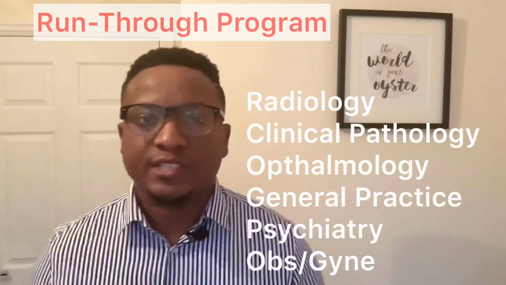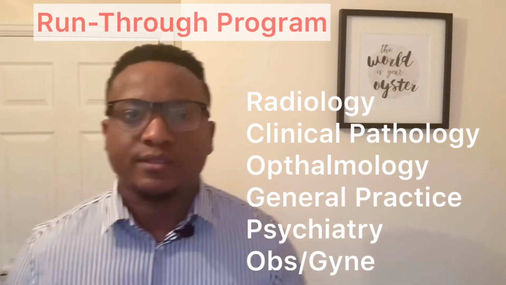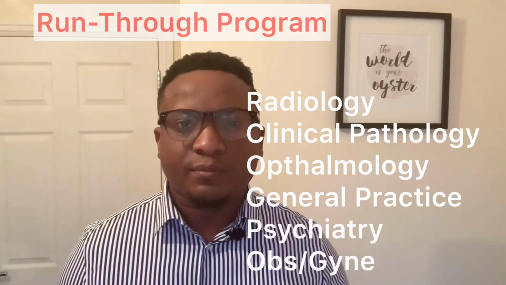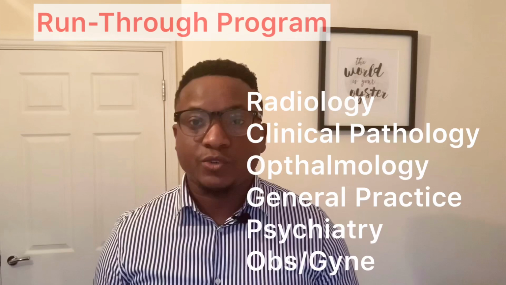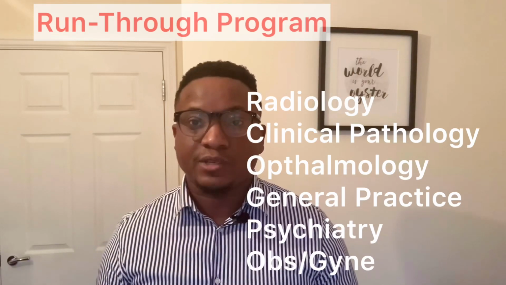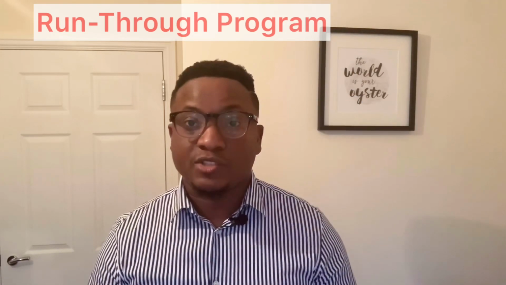The run-through program is actually for specialties such as radiology, clinical pathology, ophthalmology, general practice, psychiatry, obs and gynae. These programs are called run-through because when you get your national training number, you get an offer and you start the program. You basically run through until you finish your training.